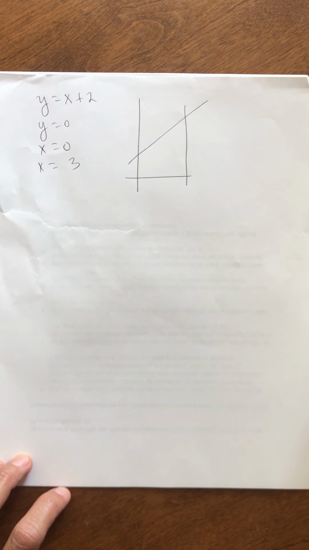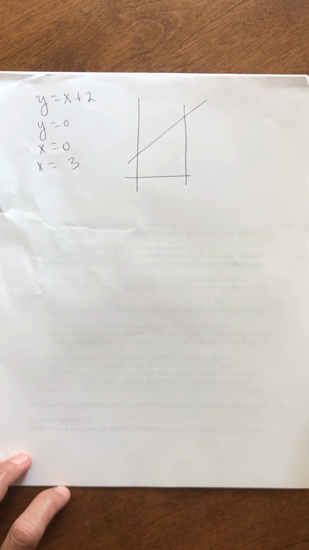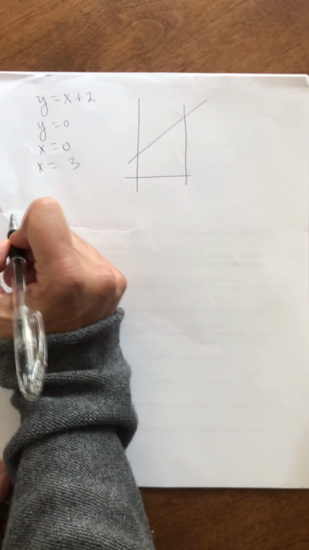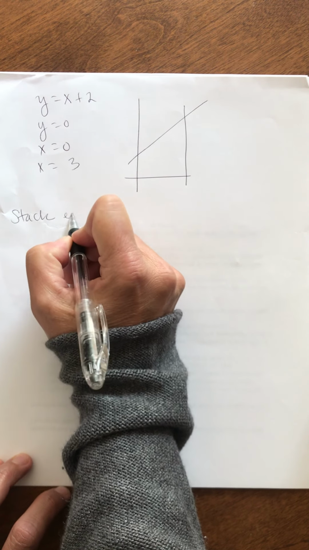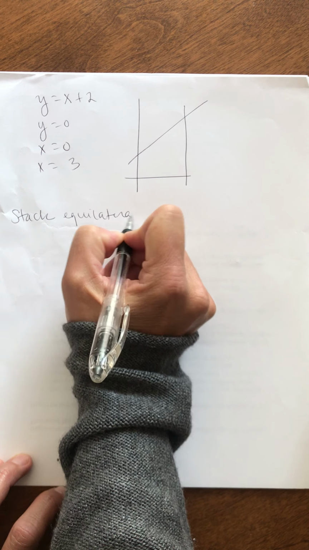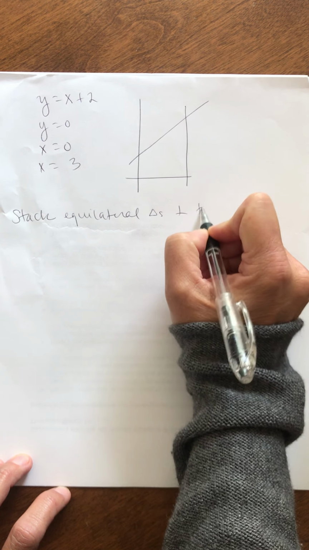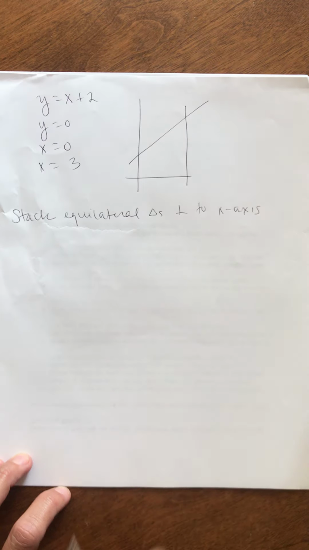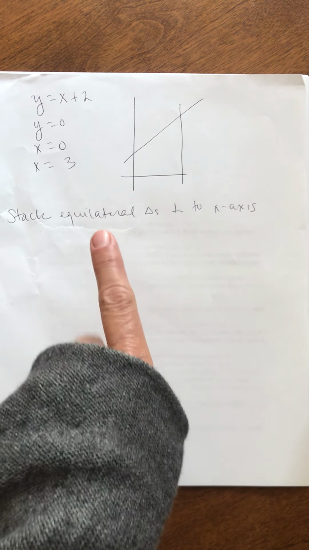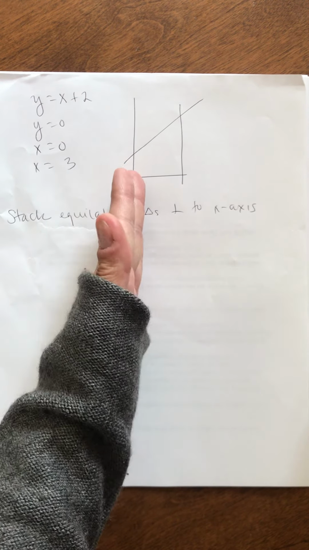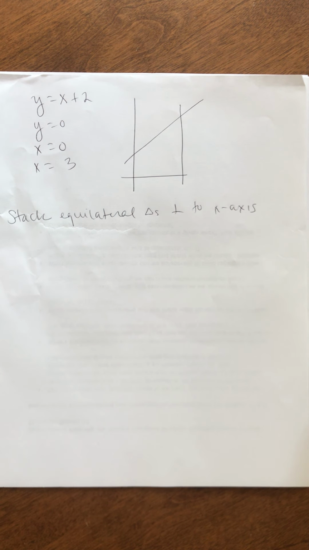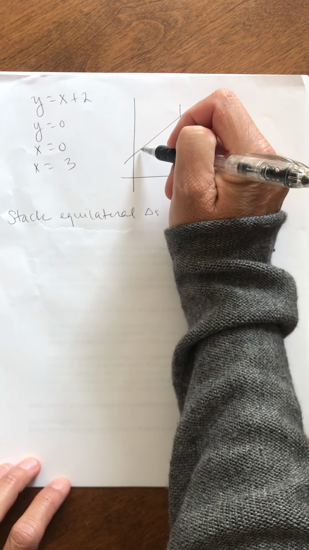And on this region, we are going to stack shapes. So we have practiced stacking squares, we have practiced stacking semicircles, and in fact, we can stack anything that we know how to find the area of one of the cross section. So let's stack some equilateral triangles perpendicular to the x-axis. So what that means is that my triangles are going to sit in here on this region with the base of one of the triangles on this region.